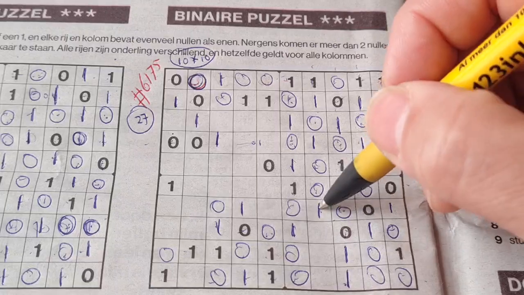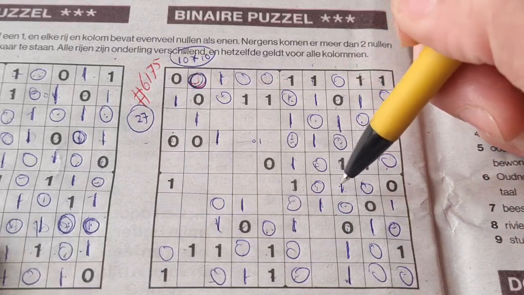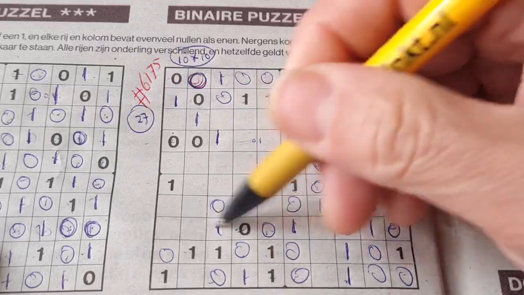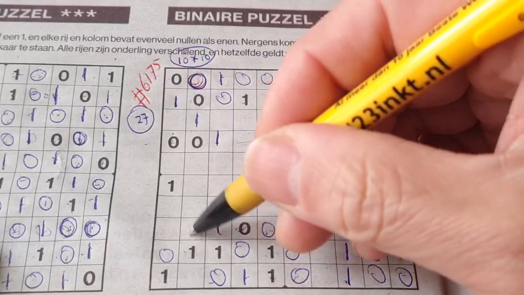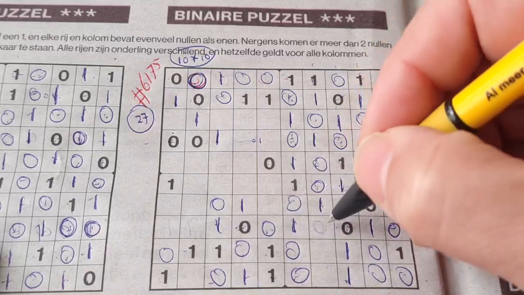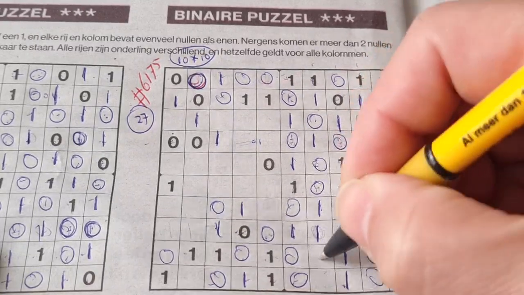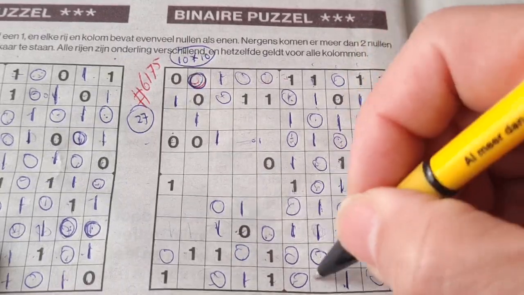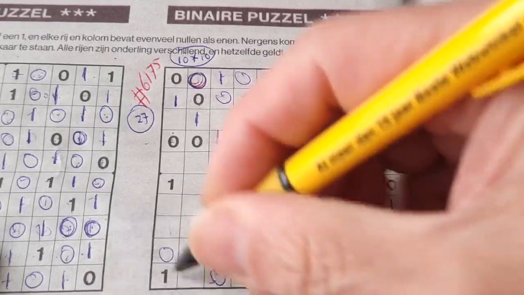1, 2, 3, 4. Well, 1, 2, 3, 4 O's in this row. If I place number 5 there, then we have 3 ones in a row in this row. Not allowed by one of the rules, so this must be no. This should be a 1. Double 1, here no, there no. 1, 2, 3, 4, 5 ones, so the rest are O's. 1, 2, 3, 4, 5 O's, so the rest are 1s.